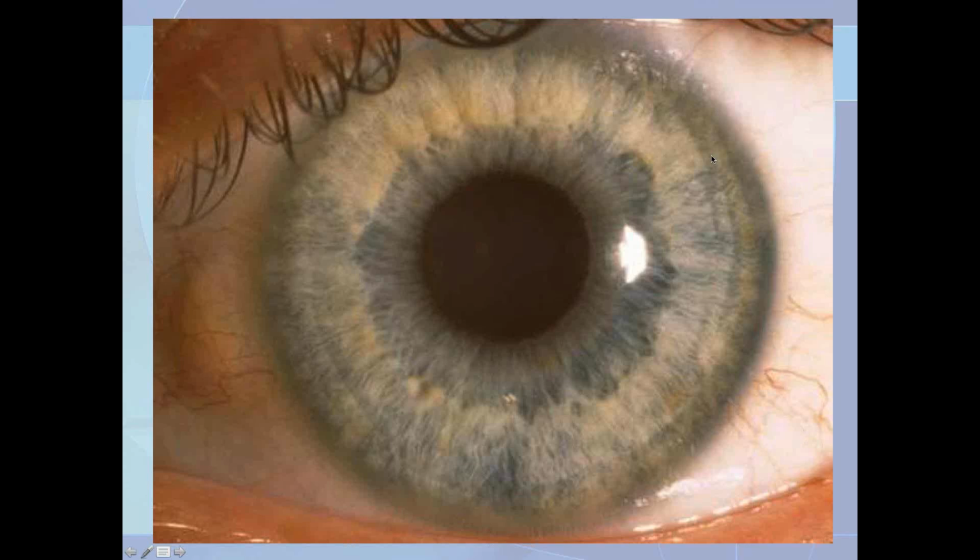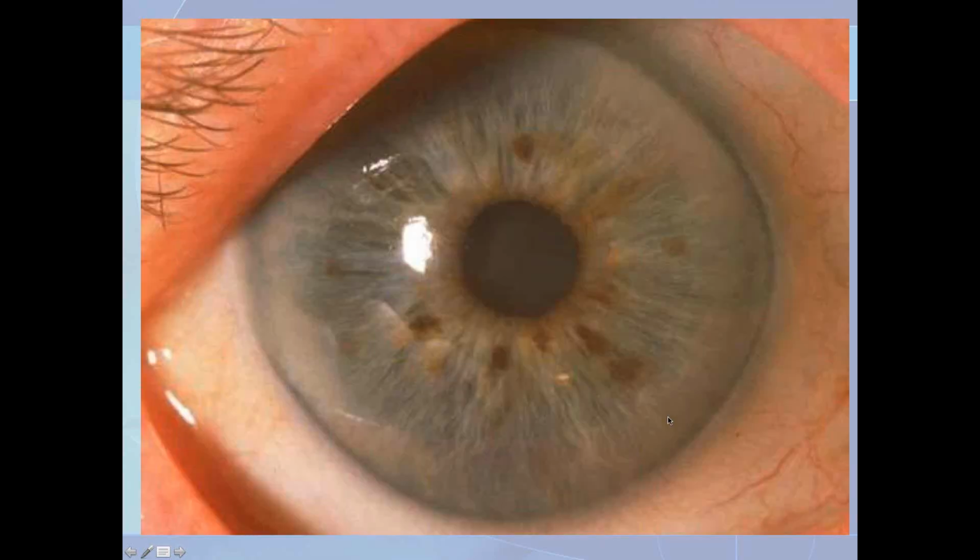A little bit of an anxiety-tetanic subtype as well, giving that kind of neuromuscular tension. Not very prominent, but there are just a few contraction furrows in this eye as well.